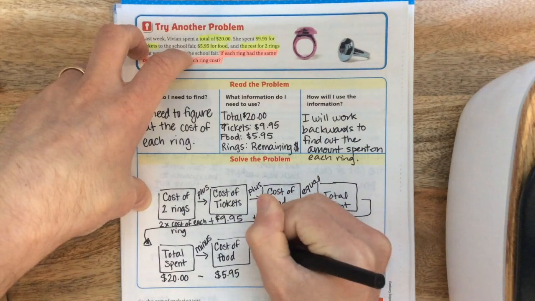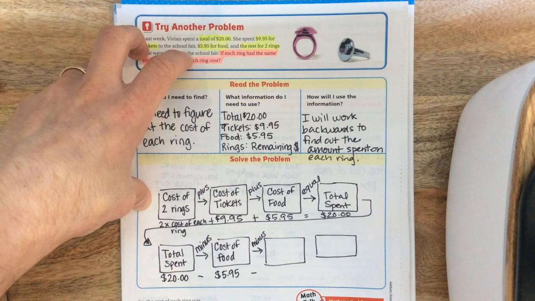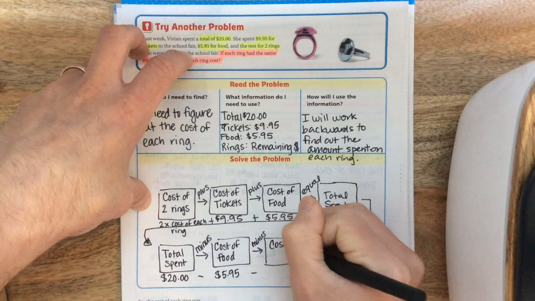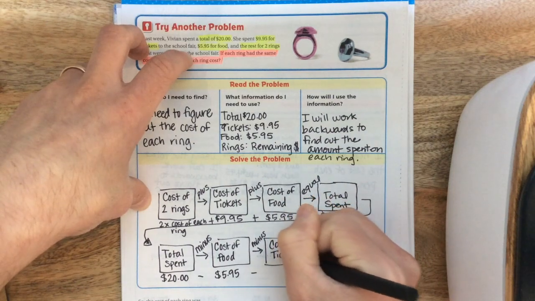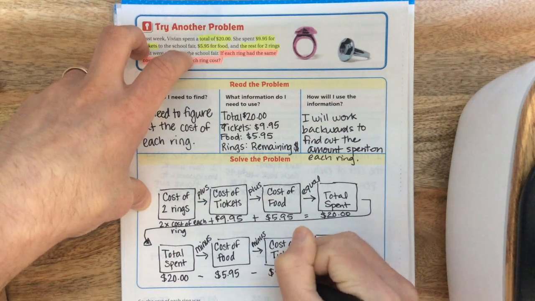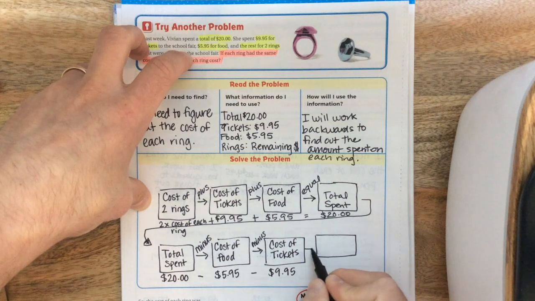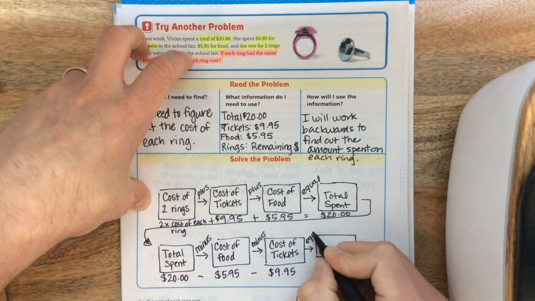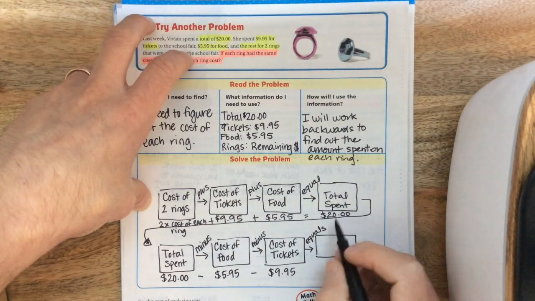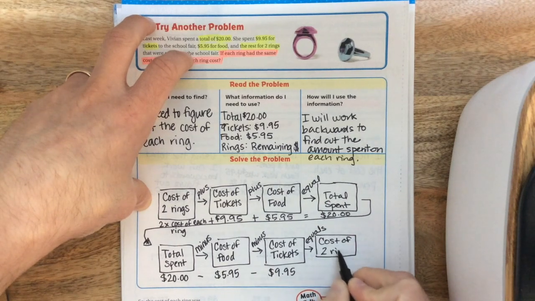I am also going to minus the cost of my, everyone, what is it? Tickets. Cost of tickets, which is $9.95. And that is going to leave me with the balance that I bought 2 rings with. So this is going to equal the cost of both rings that I bought.